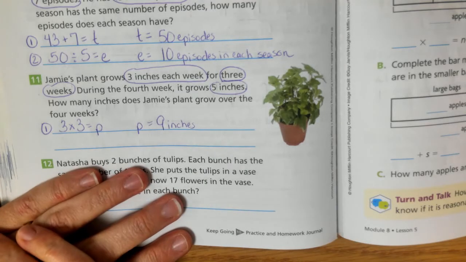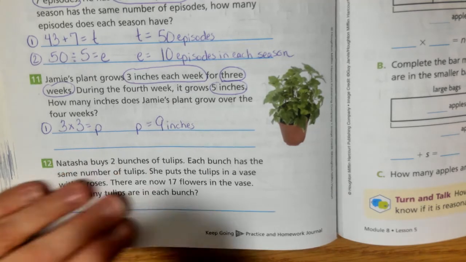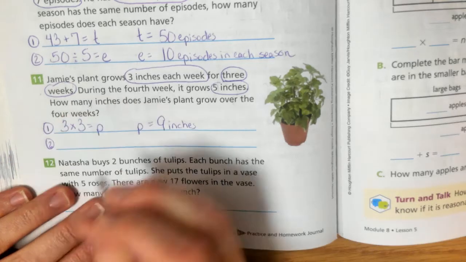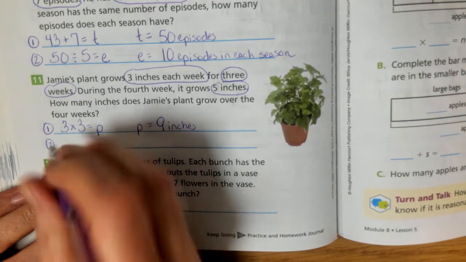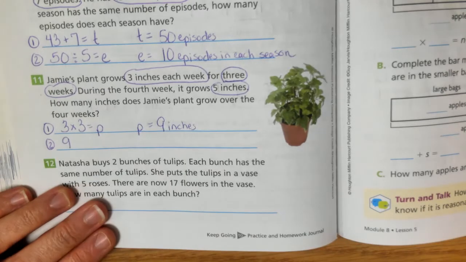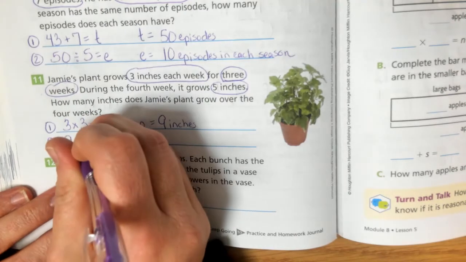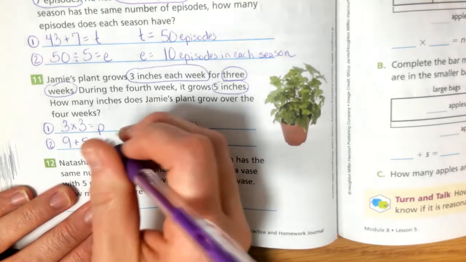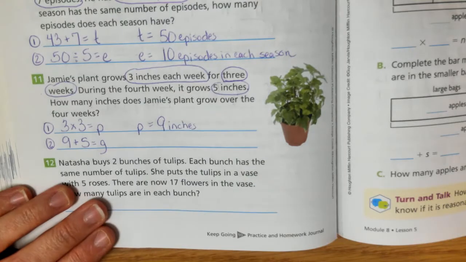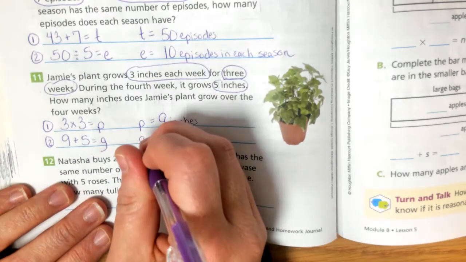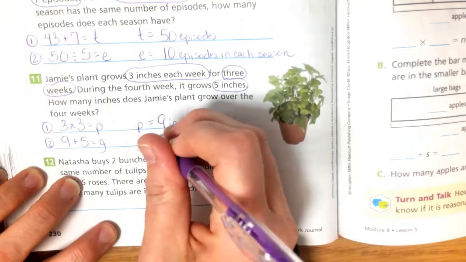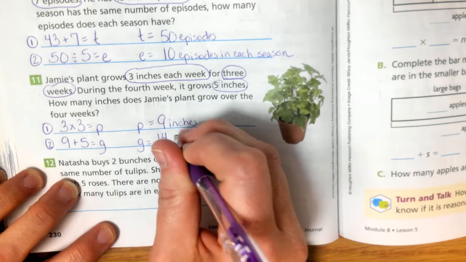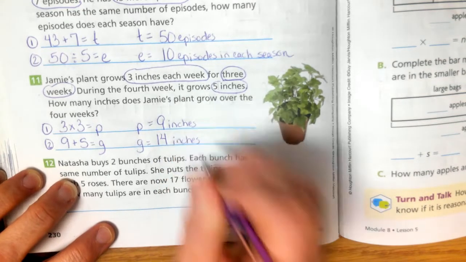Now we need to know how much it grows total. Well, it had kind of a big growth spurt, right? In the 4th week, it grew 5 inches. So if we have 9 inches after the first 3 weeks, plus 5 inches after the 4th week, how many total inches did it grow in 4 weeks? 9 plus 5 is 14 total inches in the 4 weeks.